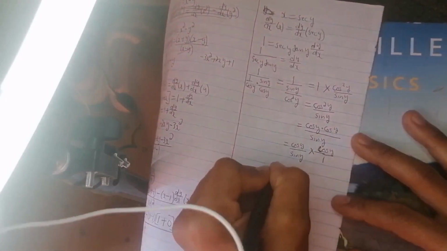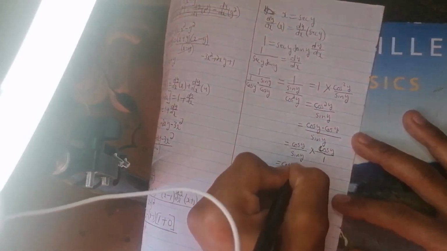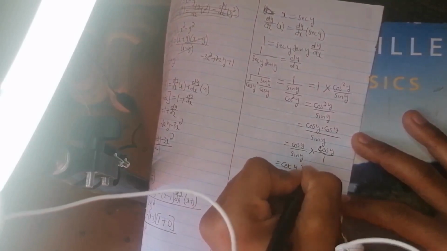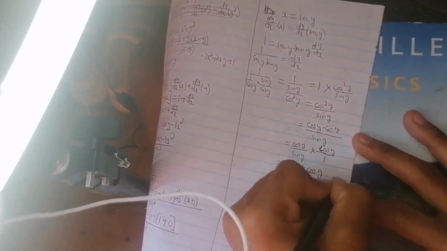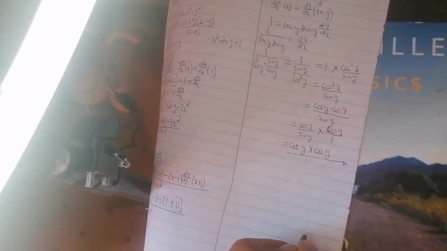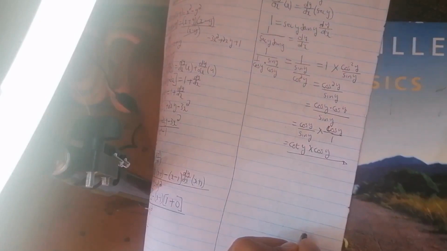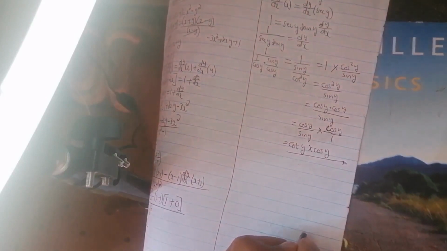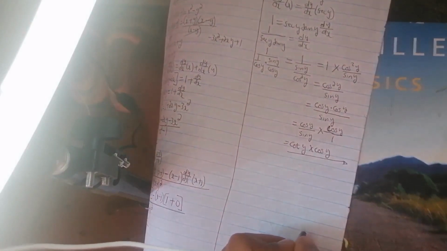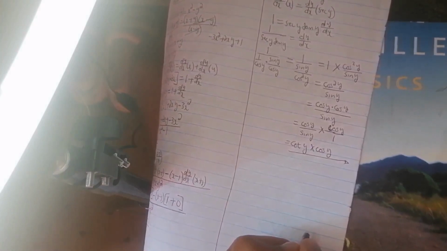What is cos over sine? That is cot y times cos y as our final answer. This is very, very important that you see this. Highly and highly important.